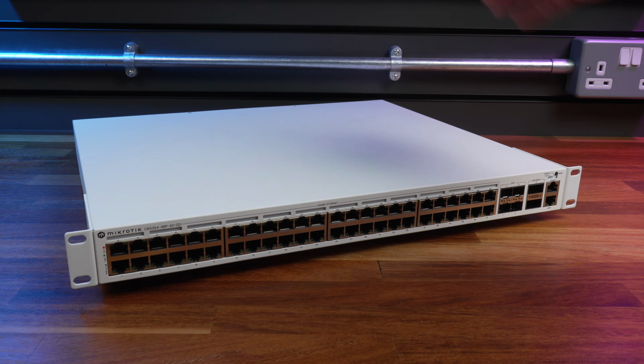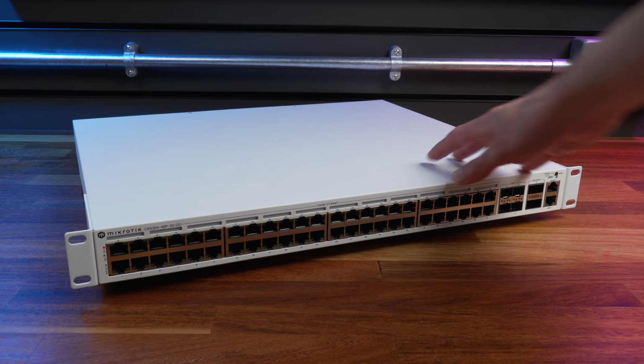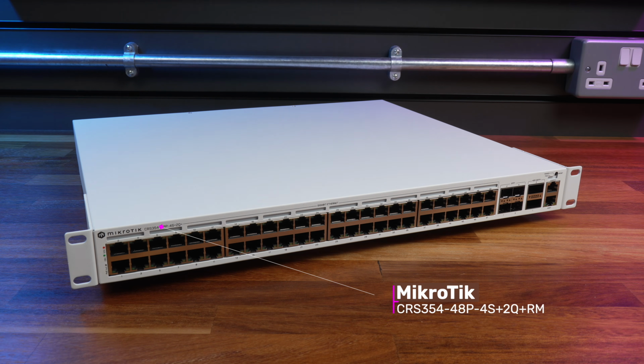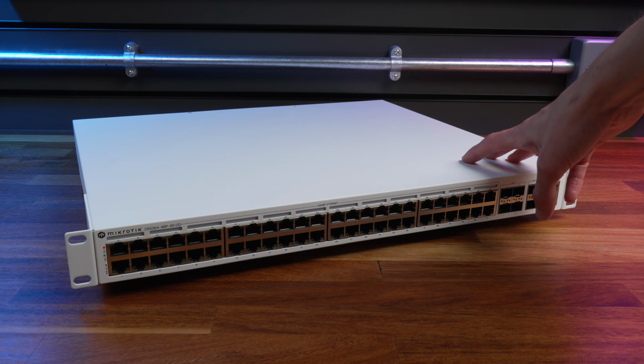So first up, here we have the switch that will sit at the core of everything, and it's the MikroTik CRS354-48P-4S+2Q+RM. And this thing is a bit of a monster.